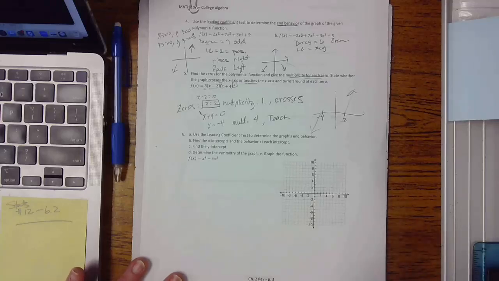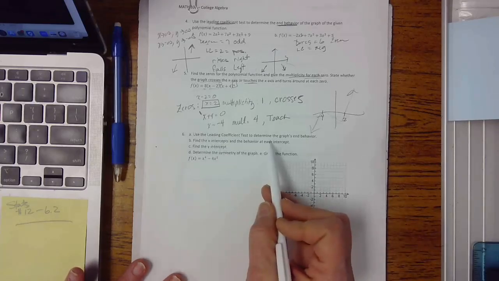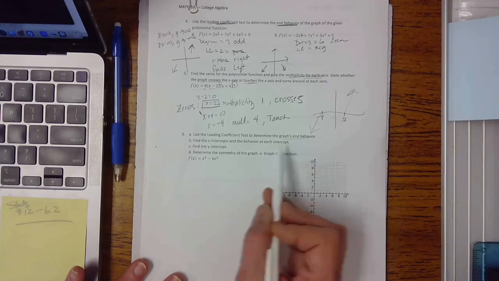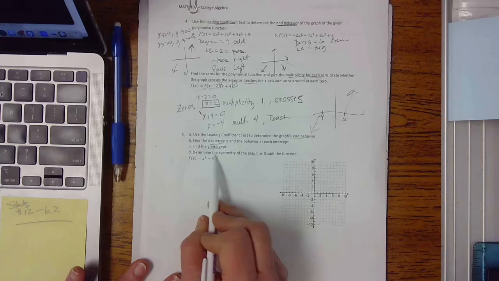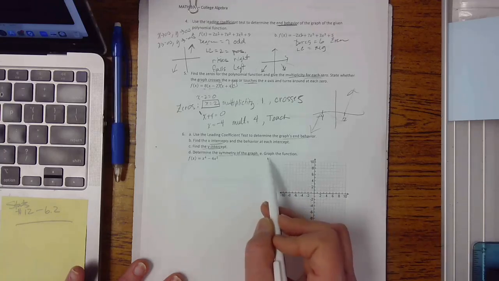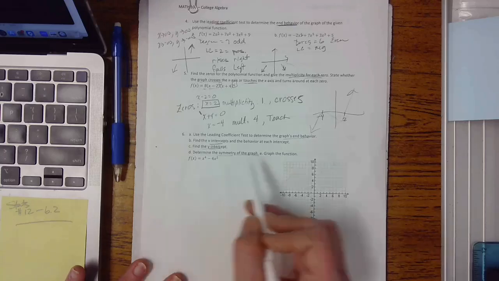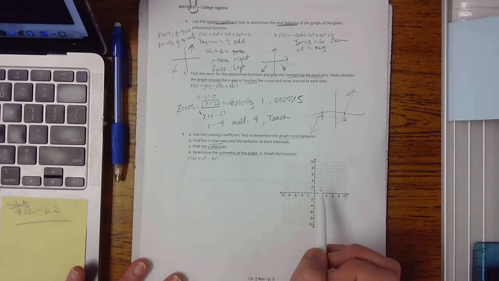Okay, so the next one, we're going to use the leading coefficient to determine the graph's end behavior, find the x-intercepts and the behavior of each x-intercept, and then find the y-intercept, and determine the symmetry of the graph, and then graph that function. Okay, so let's start on this one.